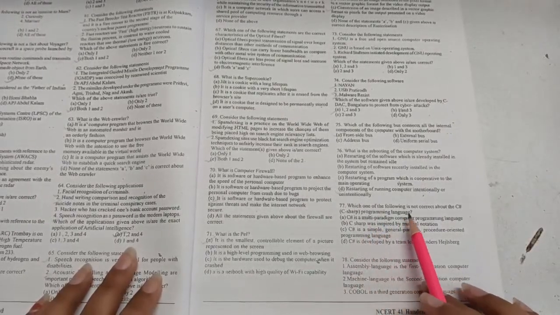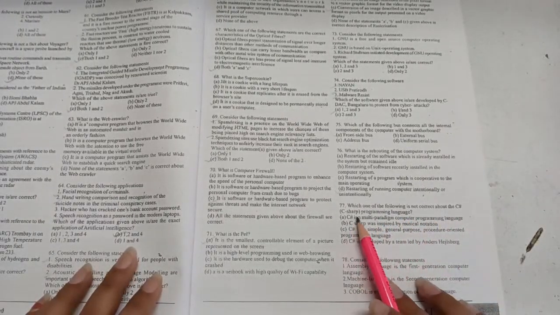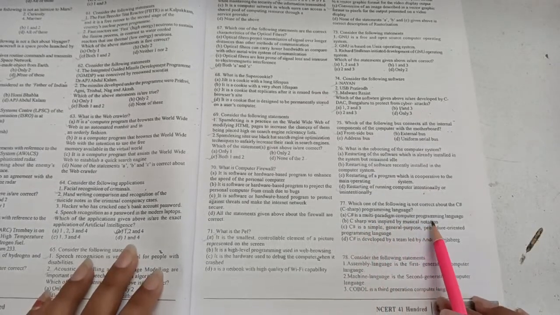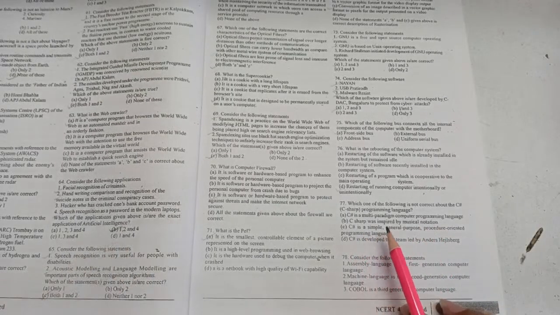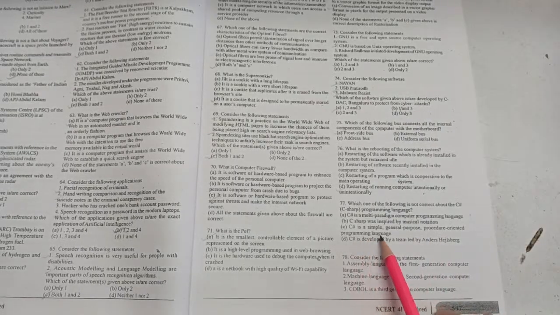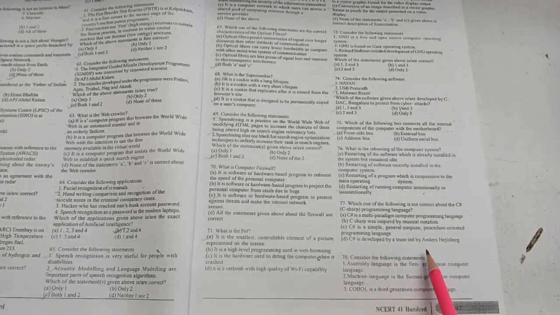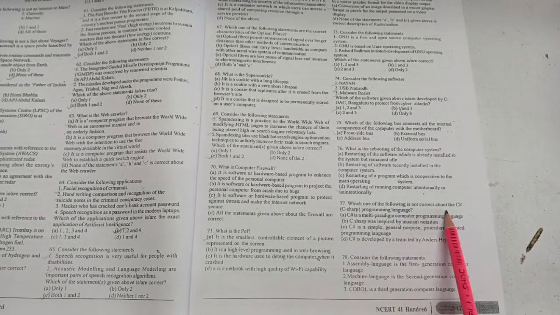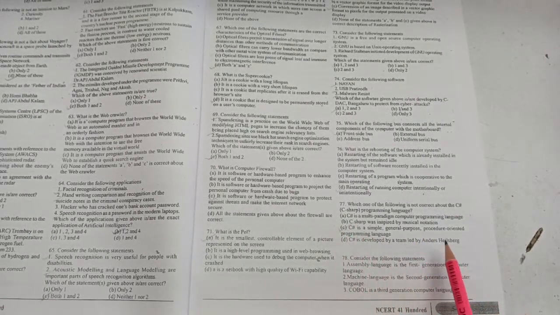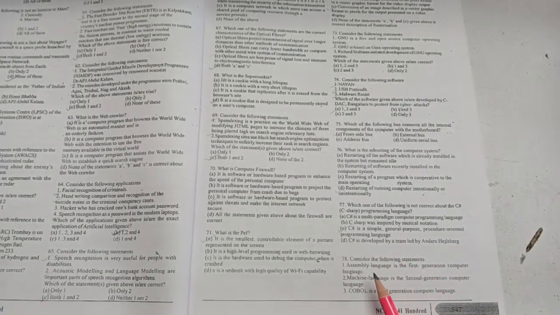Which one of the following is not correct about the C# programming language? C# is a multi-paradigm computer programming language. C# was inspired by musical notations. C# is a simple general-purpose procedure-oriented programming language. C# is developed by a team led by Anders Hejlsberg. तो इसका आंसर है, क्योंकि इसमें नॉट करेक्ट पूछा है तो इसका आंसर है ऑप्शन सी, C# is a simple general purpose procedure oriented programming language.